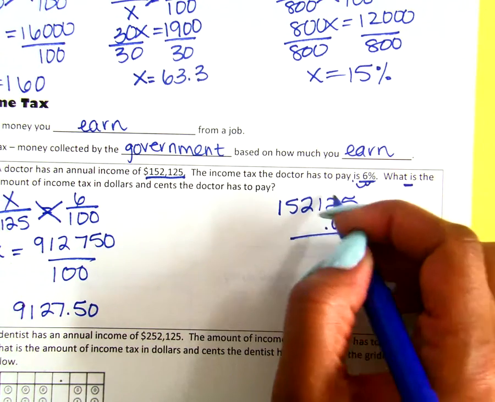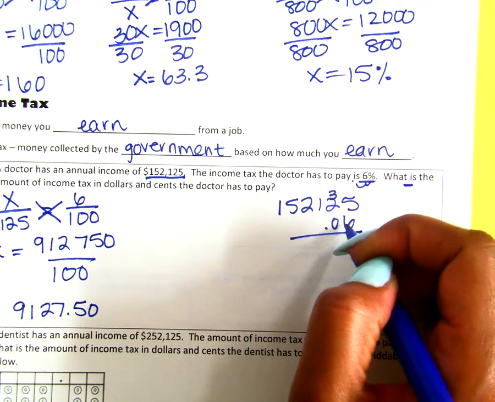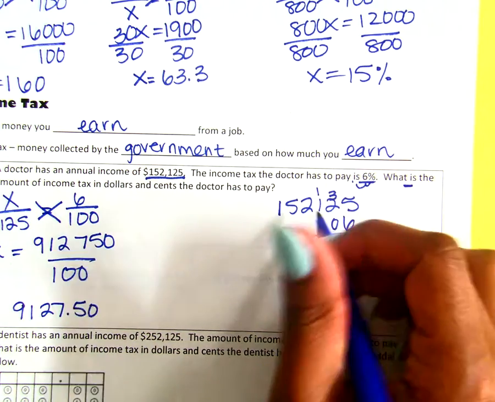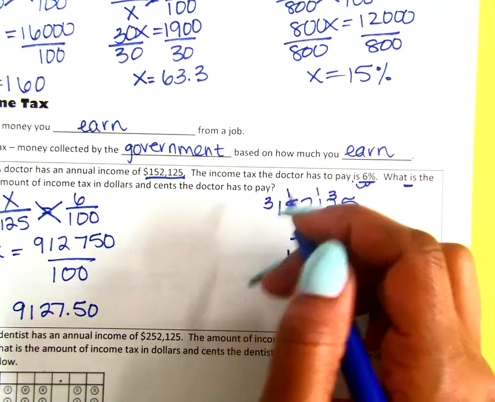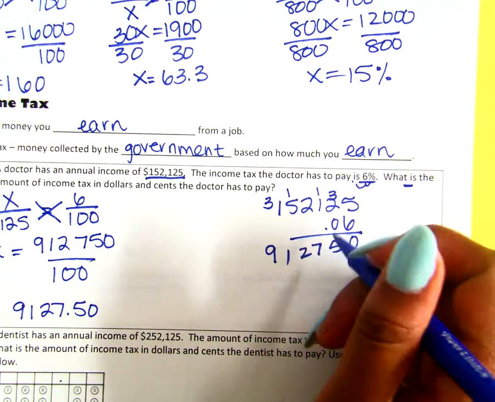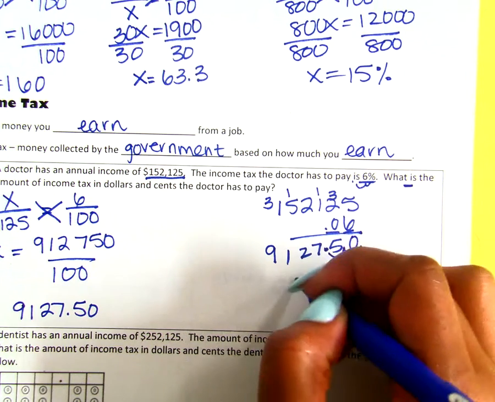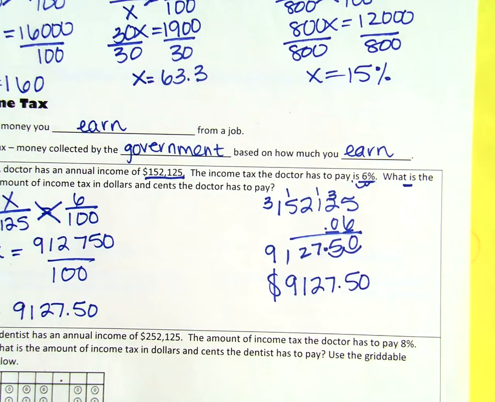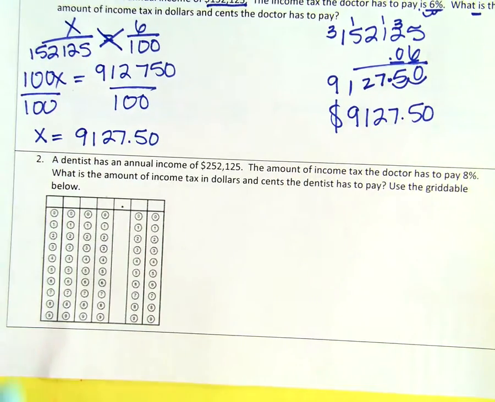6 times 5 is 30. 6 times 2 is 12, plus 3 is 15. 6 times 1 is 6 plus 1 is 7. 6 times 2 is 12. 6 times 5 is 30 plus 1 is 31, and 6 times 1 is 6 plus 3 is 9. I'm not going to multiply by 0 because I'm going to get 0. I'm not going to waste my time. Work smarter, not harder. I have 2 numbers behind my decimal, so I'm going to move this over 2 times to the left. And I got my same answer, $9,127.50.